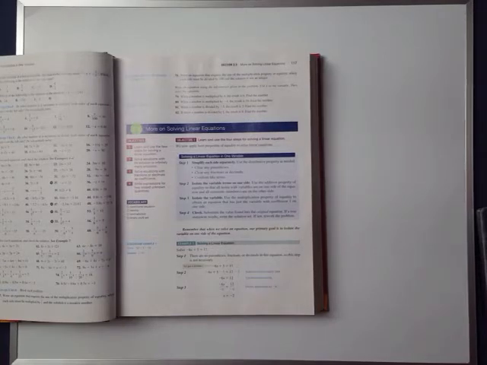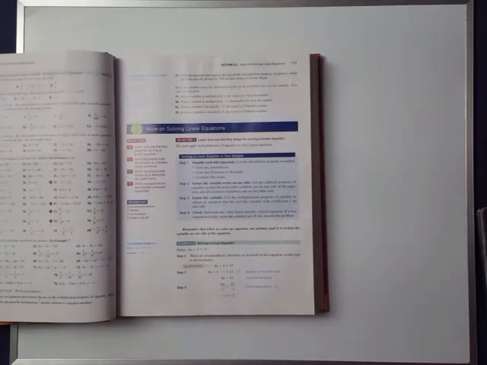Step 1, simplify both sides. Step 2, isolate the variable on one side. And step 3, get the variable by itself. Now I'm paraphrasing what she has, but those are our basic 3 steps. Simplify both sides, get the variable on one side, get the variable by itself. And of course, she has step 4 to check, that is, plug your answer back into the original equation to make sure it results in a true statement.